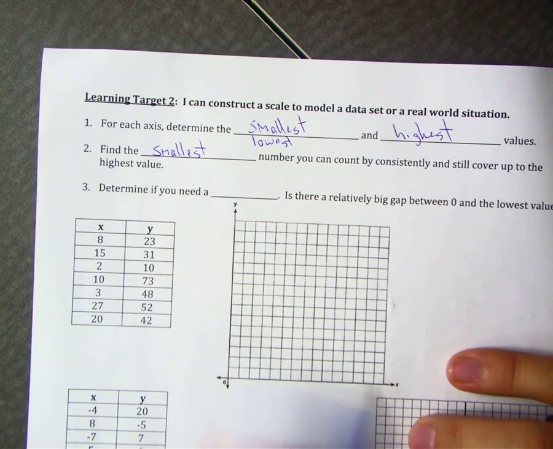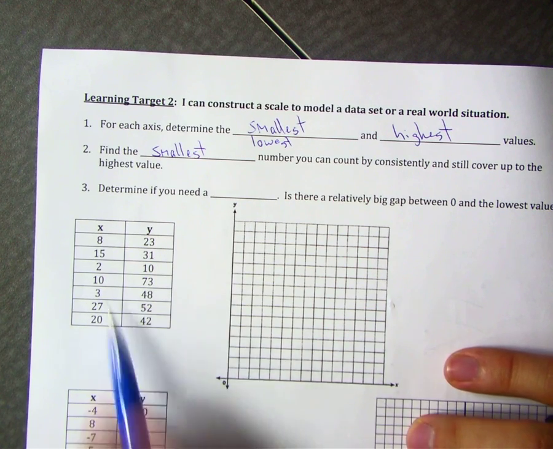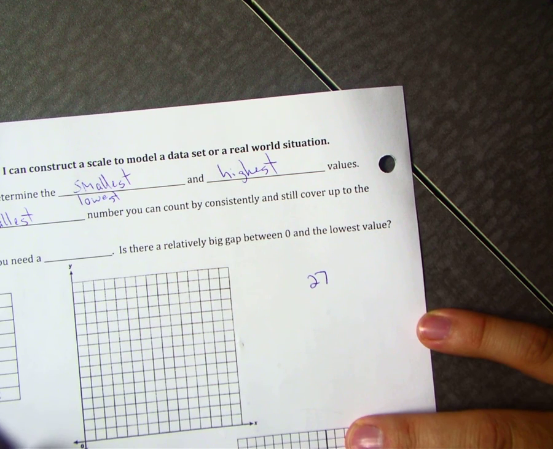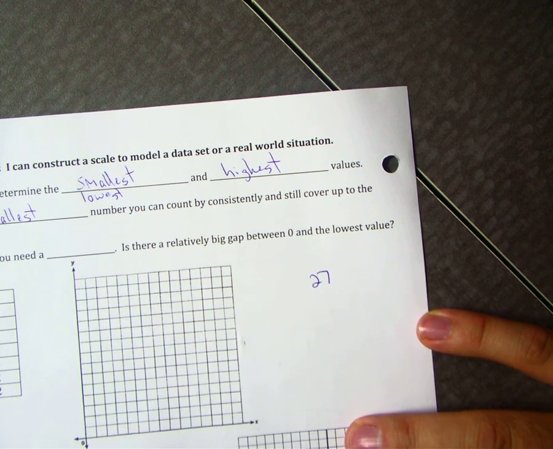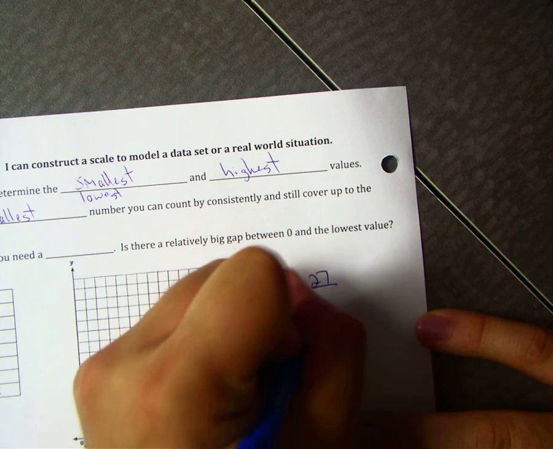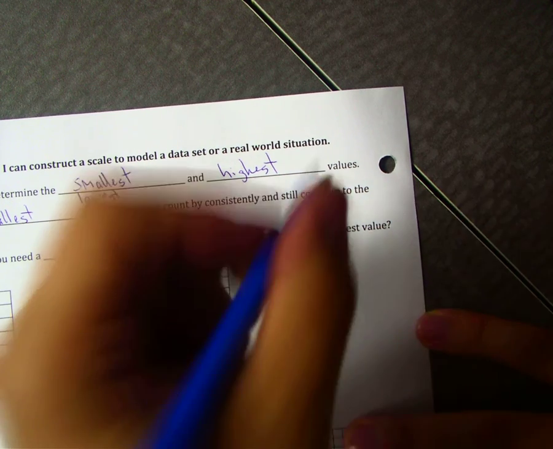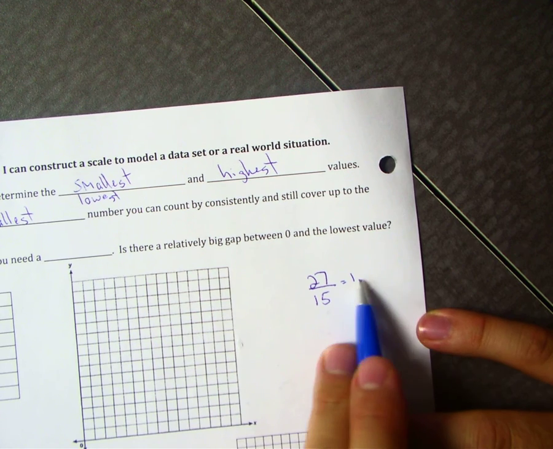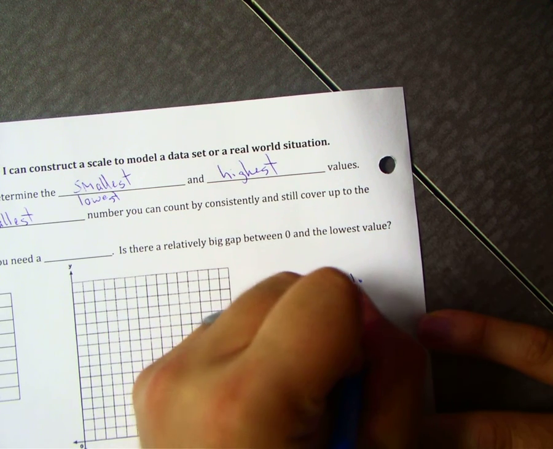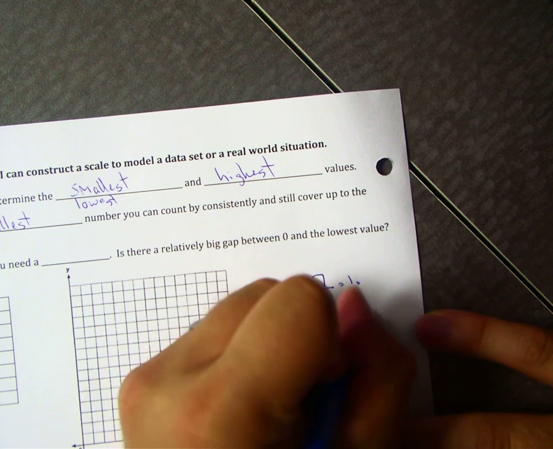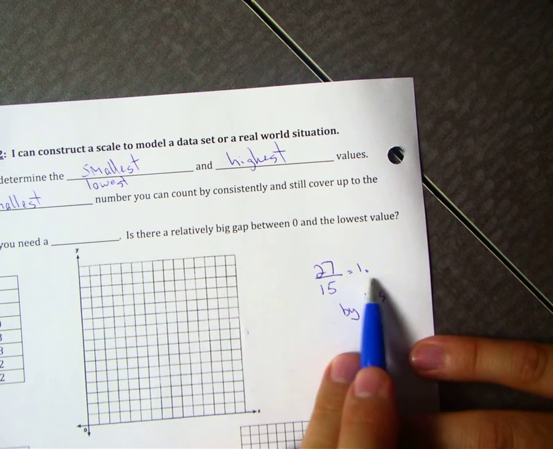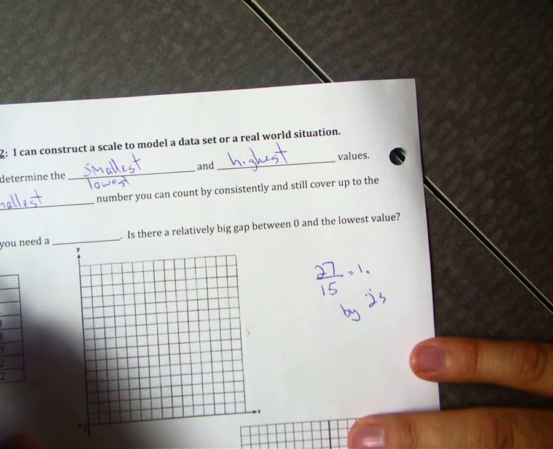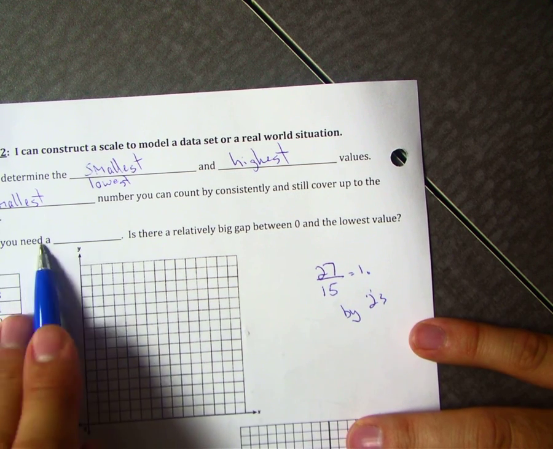So if we said 27, I'll write this over here, 27, which is our range, basically, if we start at 0, divided by 15, there's 15 spaces, that's going to equal 1 point something. All right, so we know that we have to go up by 2's. All right, because 1 wouldn't be enough, it wouldn't quite get us up to the 27, and 2's will.